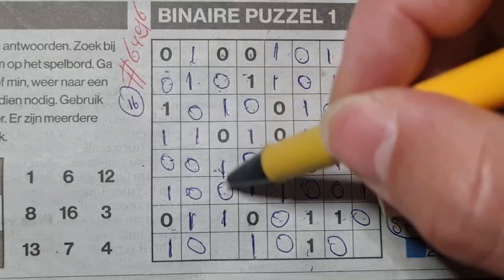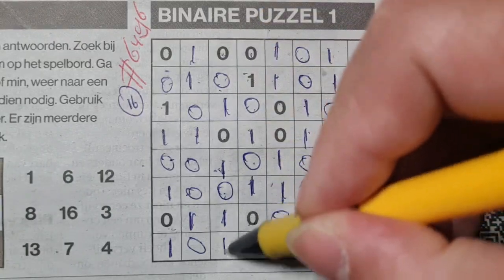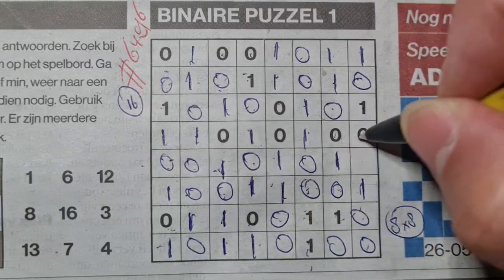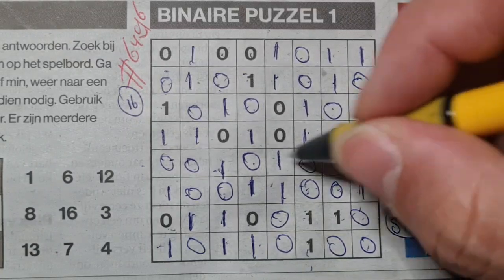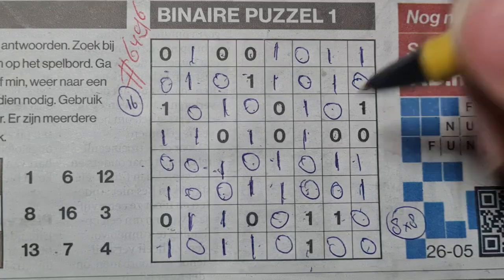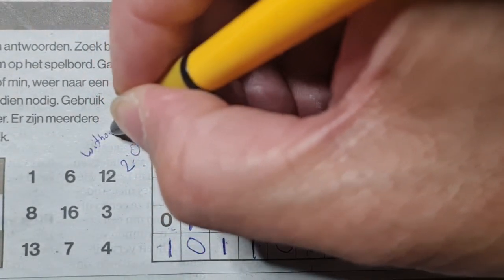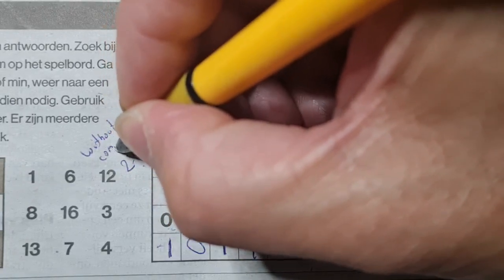And 4 0s we have here, so the rest are 1s. 4 1s we have here, so the rest are 0s. And 4 0s we have here, so the rest are 1s. 1, 2, 3, 4. In 2 minutes. Well, without comparing. And we solve it again.